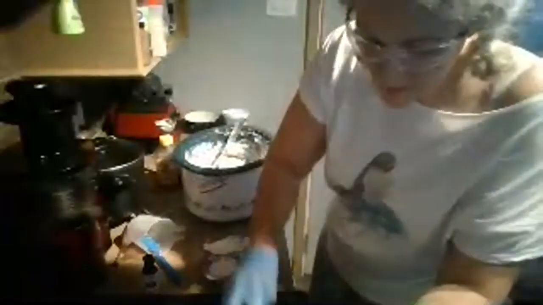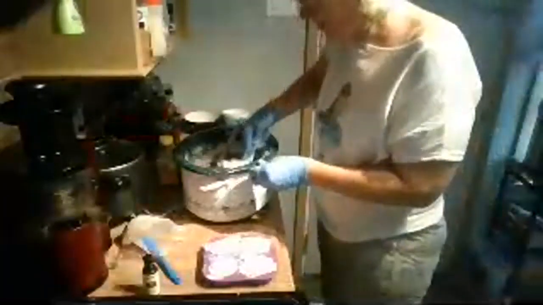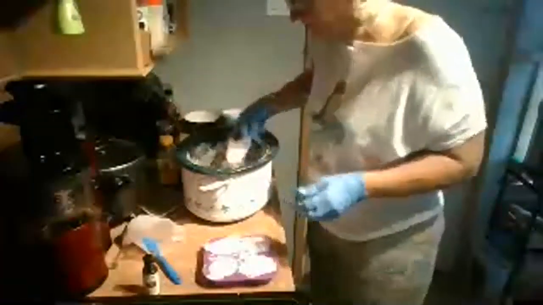That's a bummer. Really bummed out about it coming out clumpy like this. Oh, what are you going to do? Can't all come out smooth.